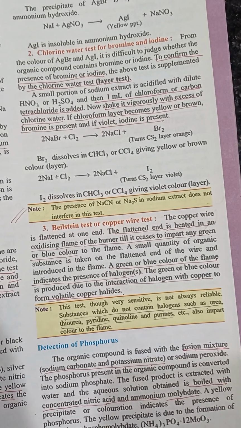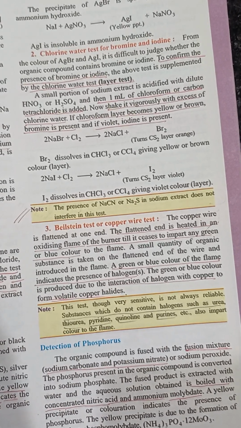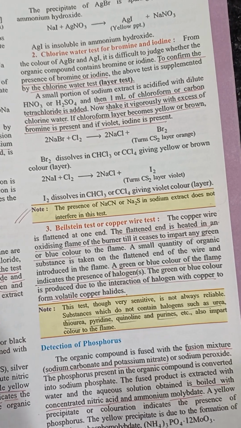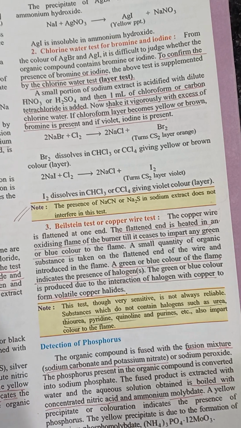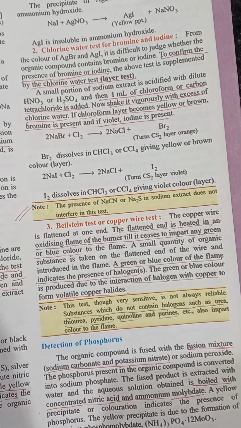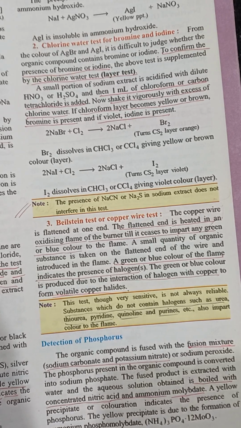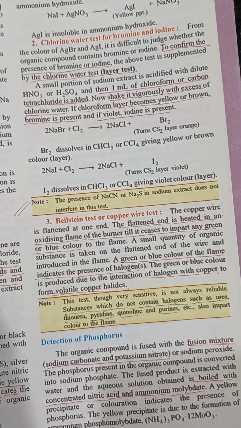A small portion of sodium extract is acidified with the dilute HNO3 or H2SO4, and then 1 ml of chloroform or carbon tetrachloride is added. Then it is to be shaken vigorously with excess of chlorine water. If chloroform layer becomes yellow or brown, bromine is present, and if violet, iodine is present.